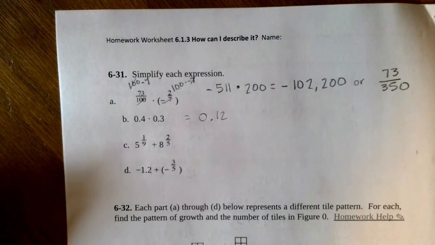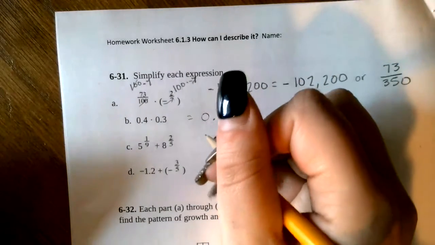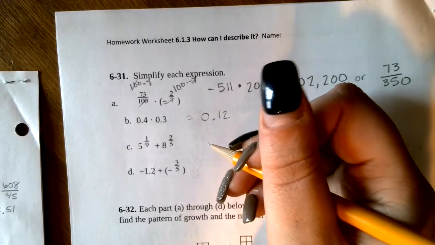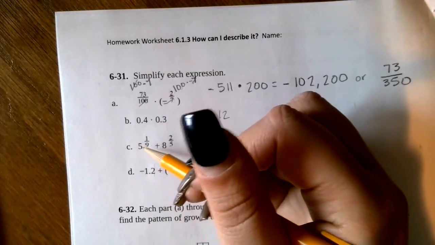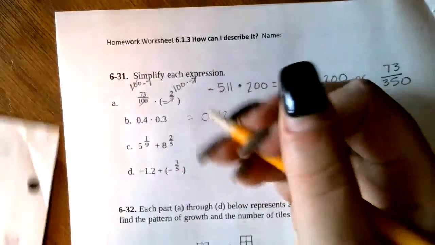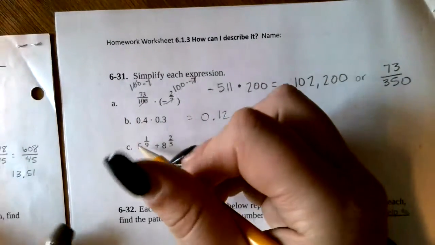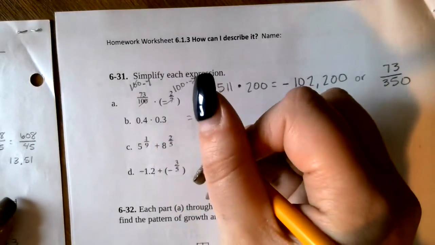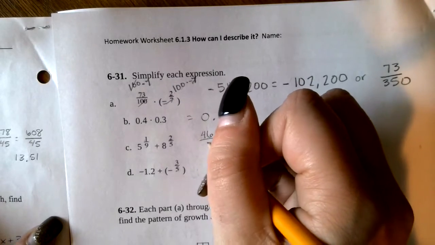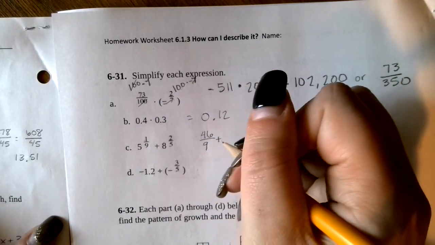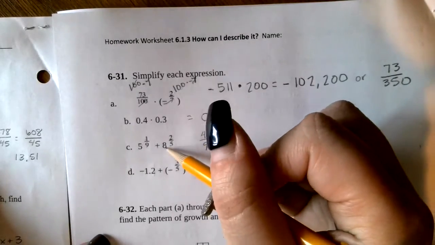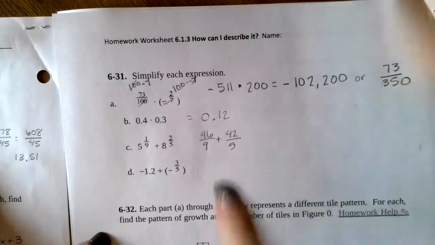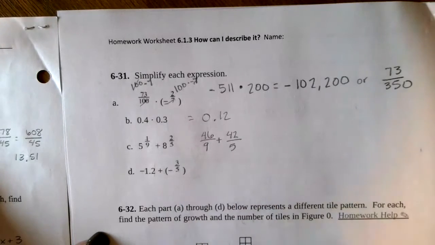For my next one, I'm going to find a common denominator between these. So I first need to put them into a fraction larger than 1. I'm going to get rid of the mixed number. To do that, remember, we're just multiplying the 5 times 9. So 5 times 9 we know is 45, plus 1 more is 46. So that's my new numerator. My denominator always stays the same. Hopefully this is review from when you were in younger grades. Same thing here. 8 times 5 is 40, plus 2 is 42 over 5. So now, see how I got rid of the mixed numbers? We put them into improper fractions.